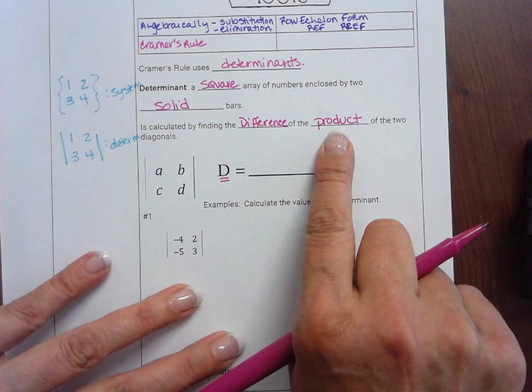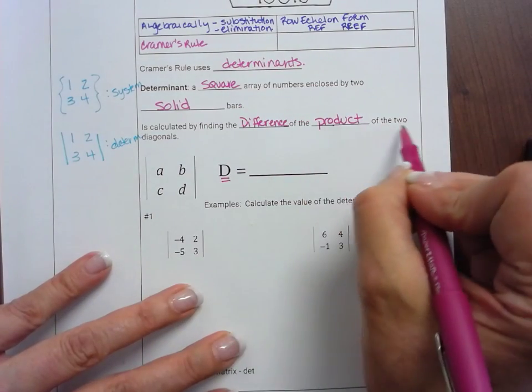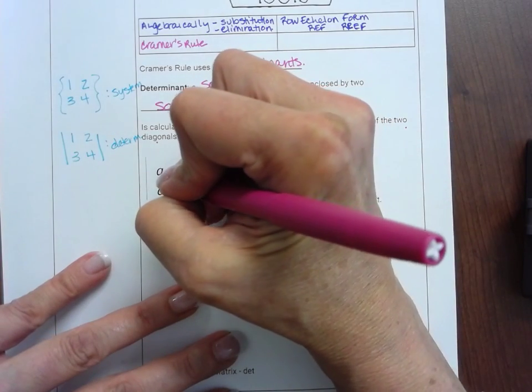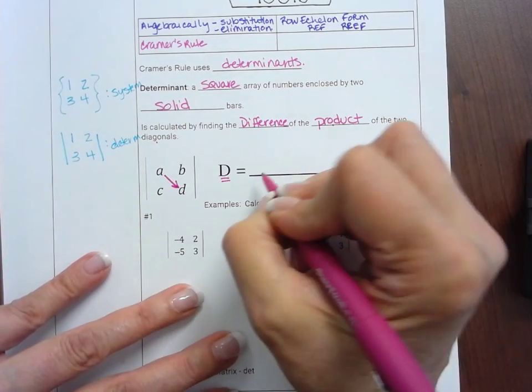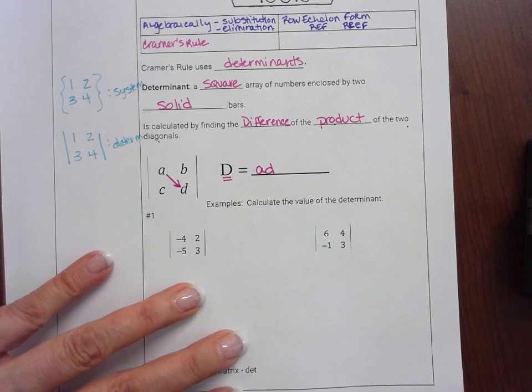What's product mean? The answer of what kind of problem? Multiplication, right? Product of the two diagonals. Here's my first diagonal, and if I multiply it, it would be AD. Agreed?